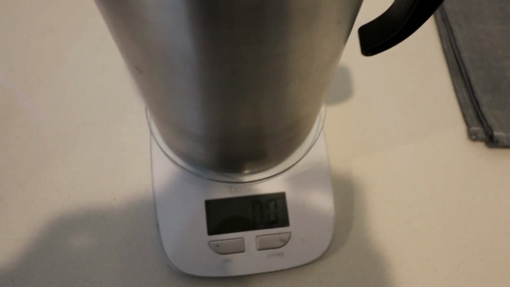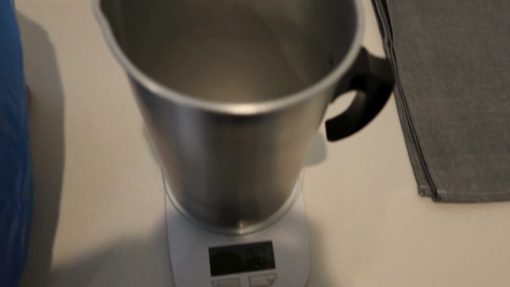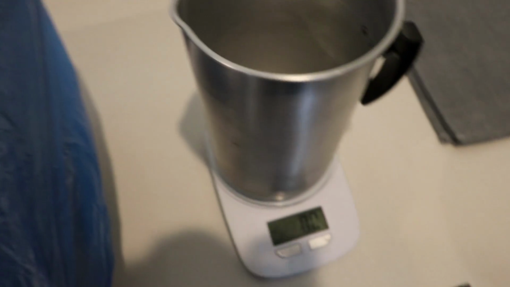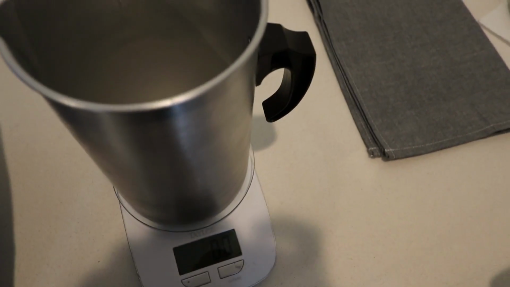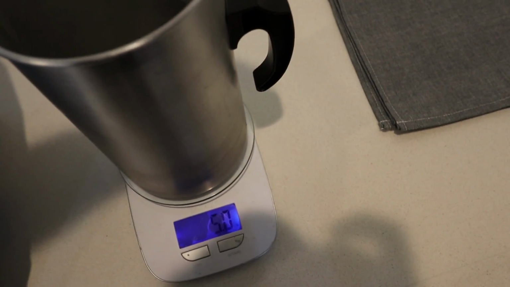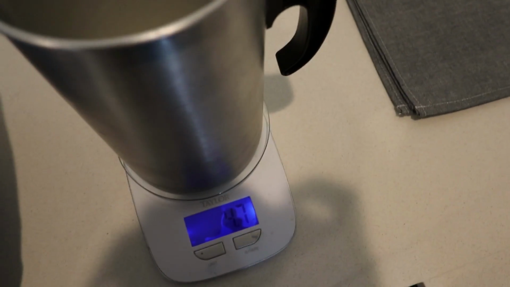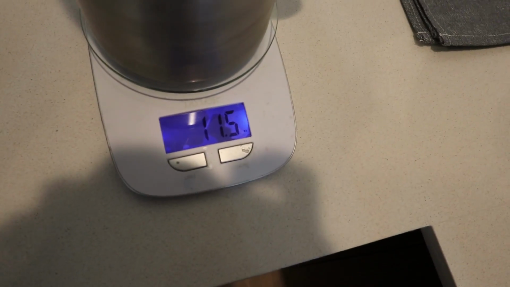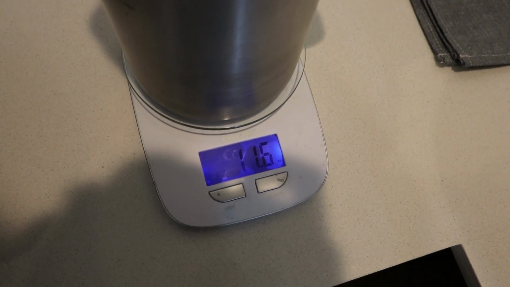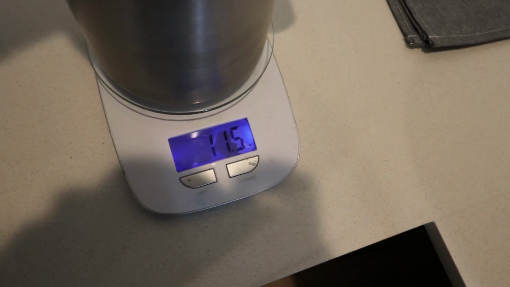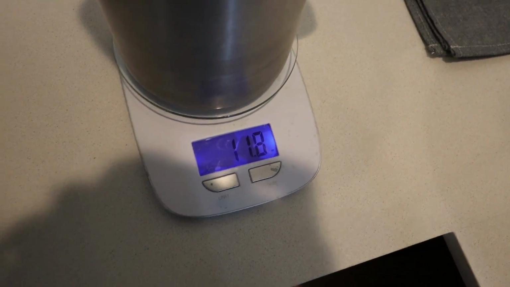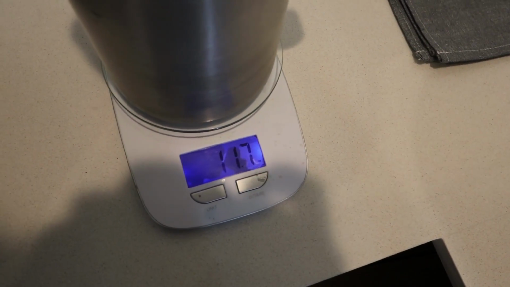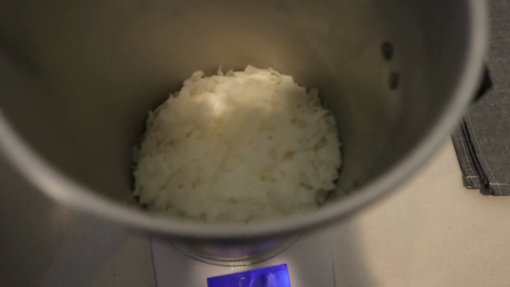Okay, so I've got this zeroed out and we're gonna go ahead and add 11.7 ounces of wax. All right, so there we go, 11.7 ounces of soy, and we're gonna go ahead and heat this up.